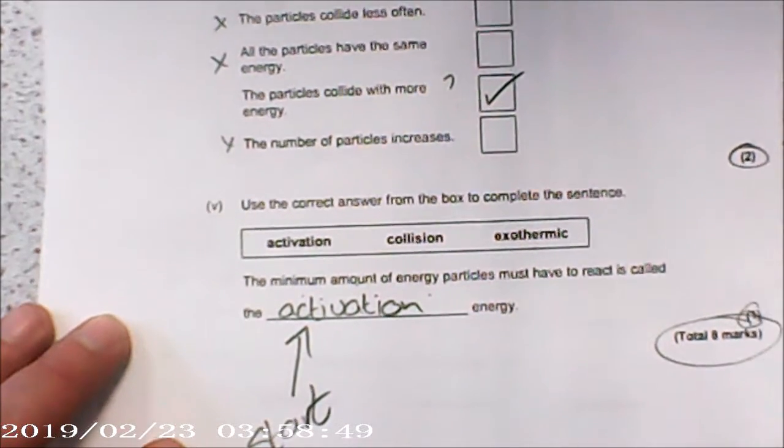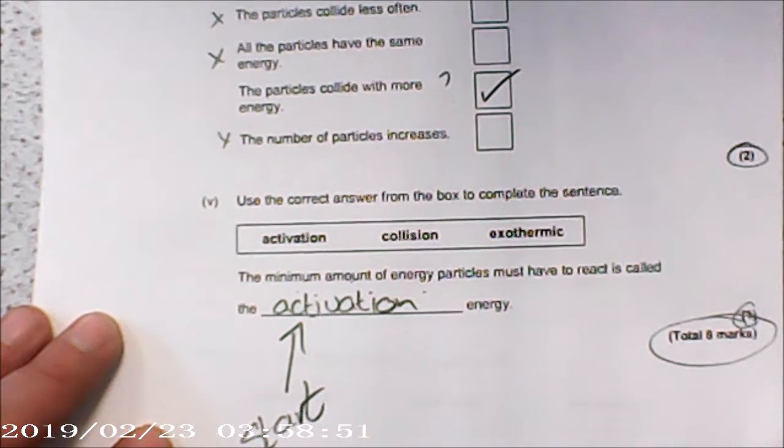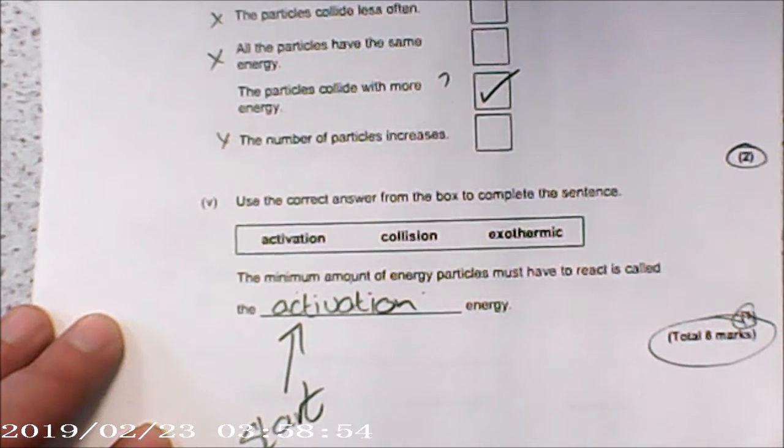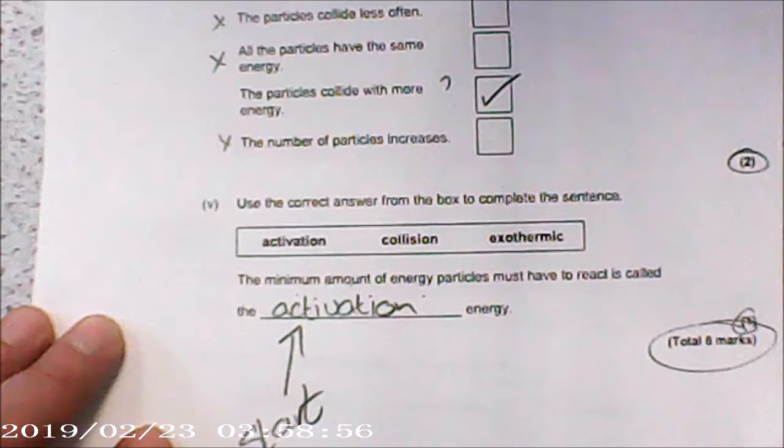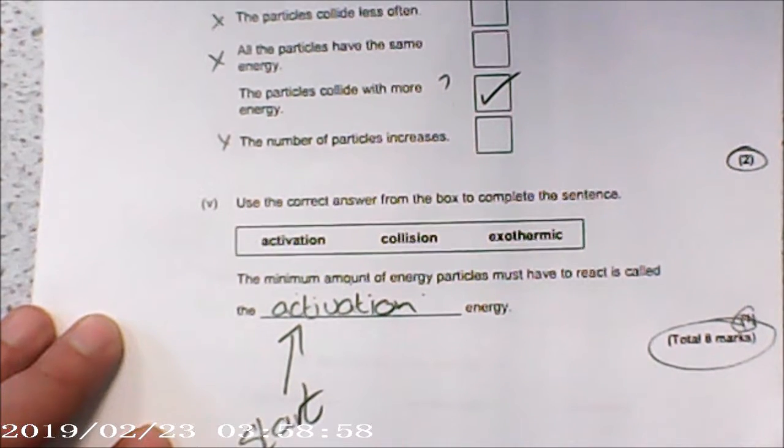So that whole question has a total of 8 marks. So tot up how many you've got out of 8, and maybe make a note of any bits that you need to go back and revise.